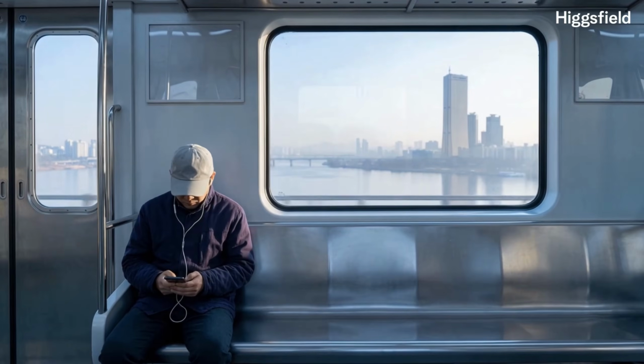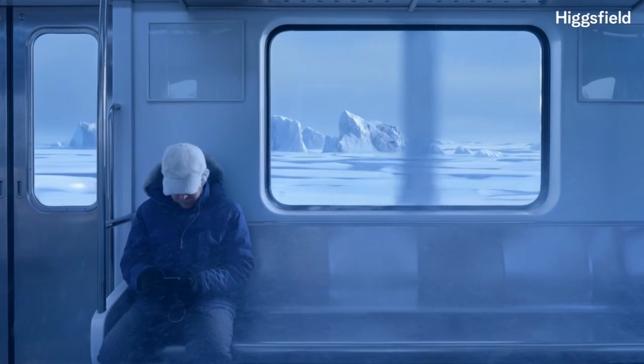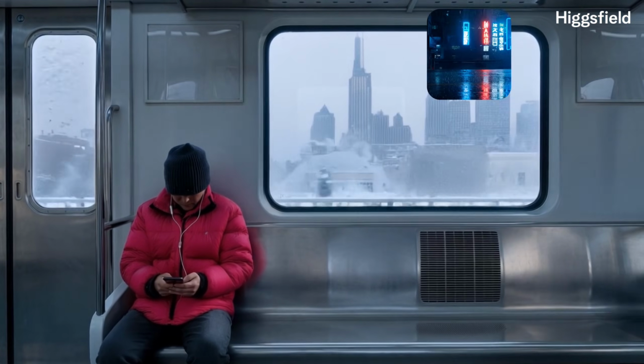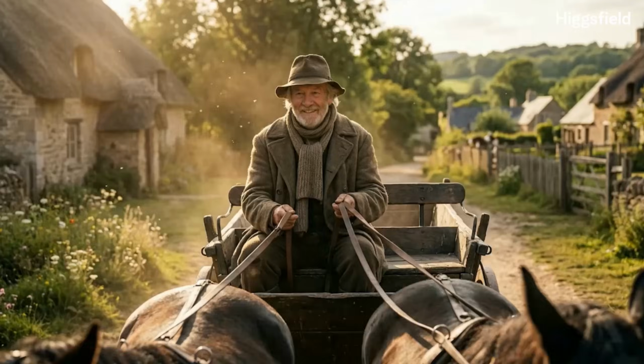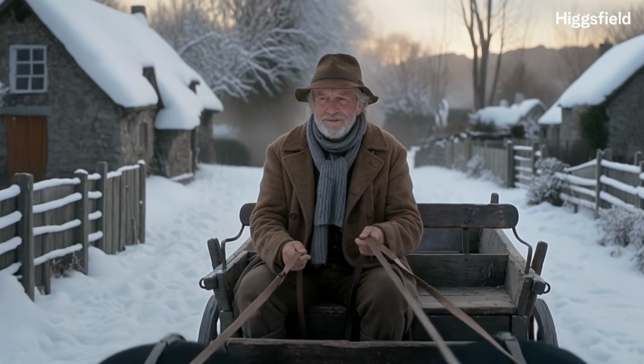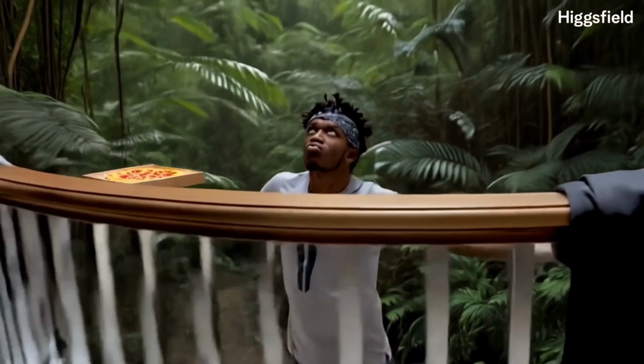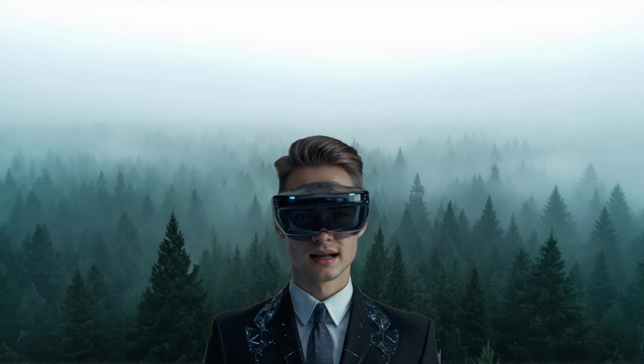But it doesn't stop there. You can remove objects, replace them, or completely change the style. All of this inside a single model. Pretty impressive, right? So in this video, I'm going to give you a detailed review of my experience with Kling O1, so we can see if its performance actually lives up to the hype. Alright, no more fluff. Let's jump right in.